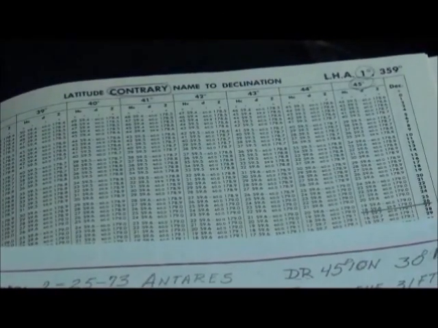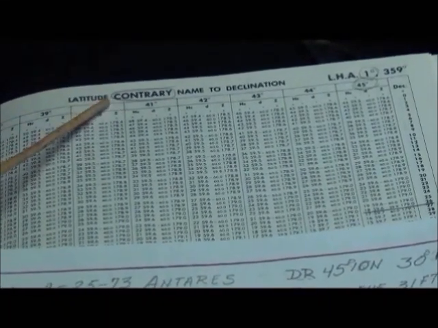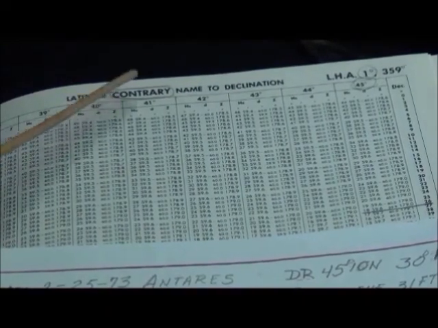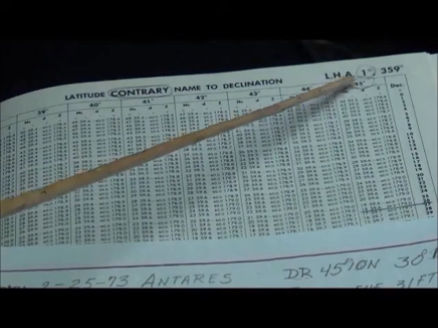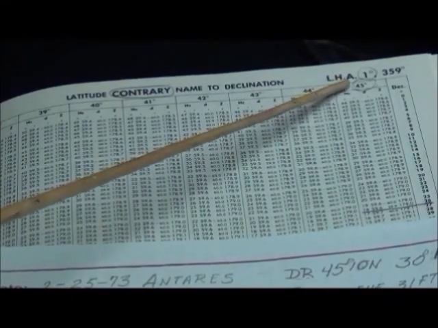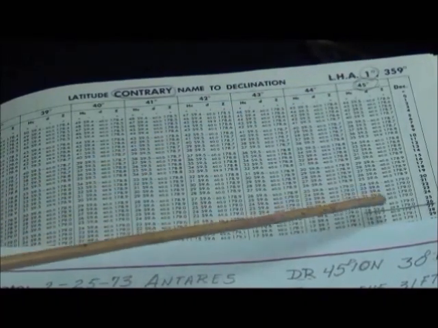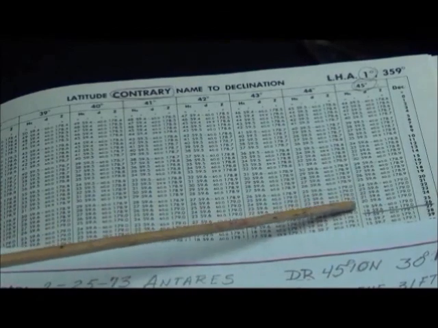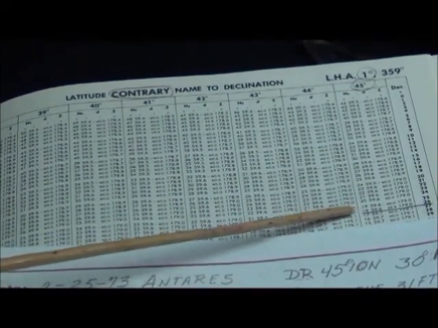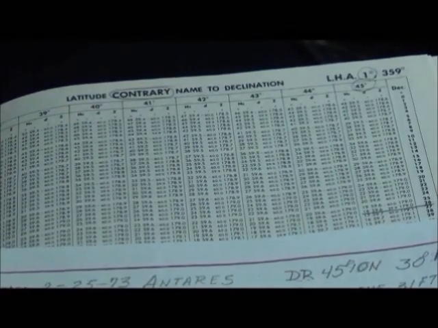Okay, here we can see contrary. That means we're north, the body's south of us, or south period, southern hemisphere. The local hour angle is 1 degree, and the declination is 26. So we can read off this group of figures and put them into our site form.